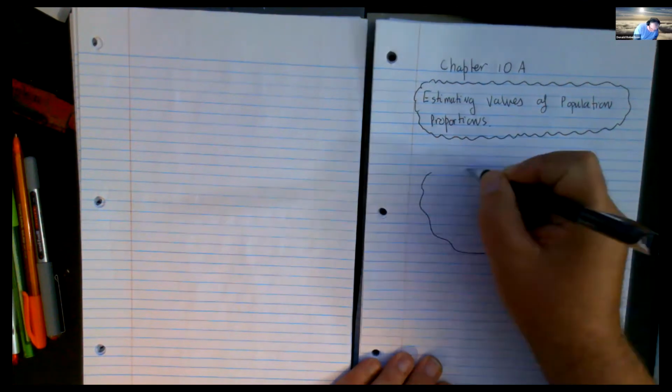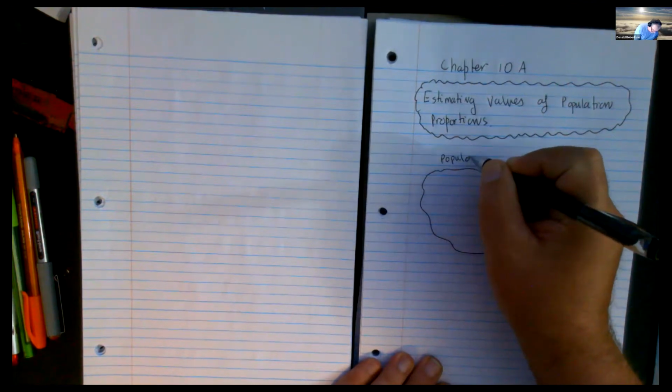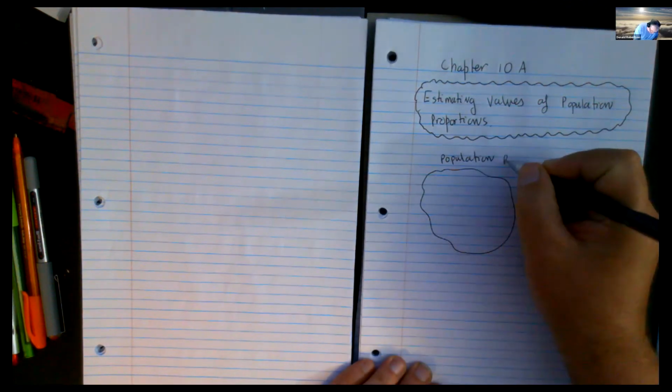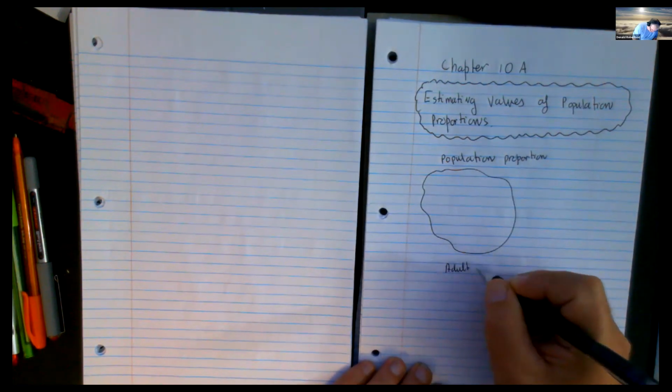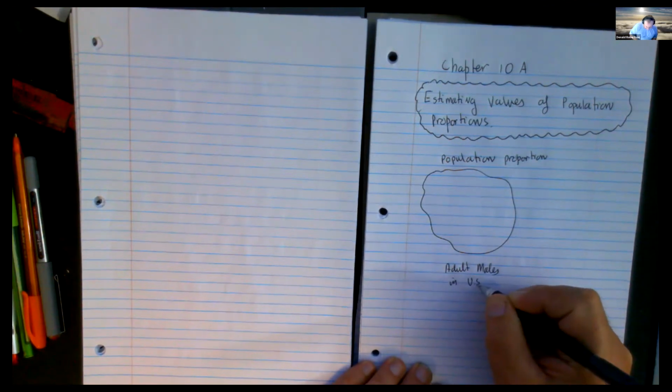We've heard these terms before, but it's useful to go over them. It's very typical that we have a group of people or objects, and we call them the population. In this particular case, we're interested in a population proportion. So imagine that this population was adult males in the United States of America, right?